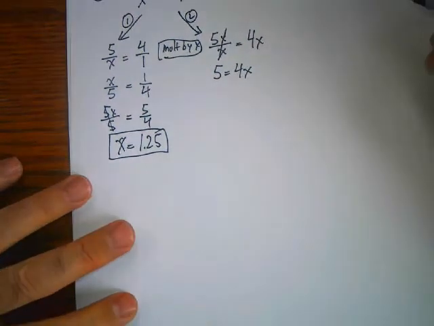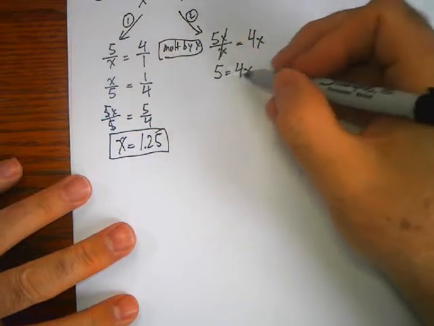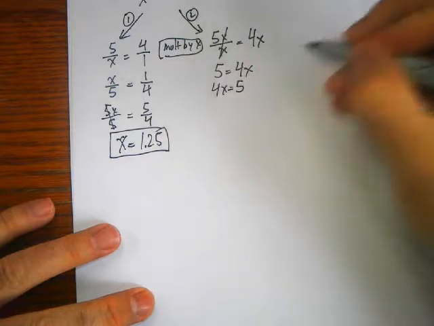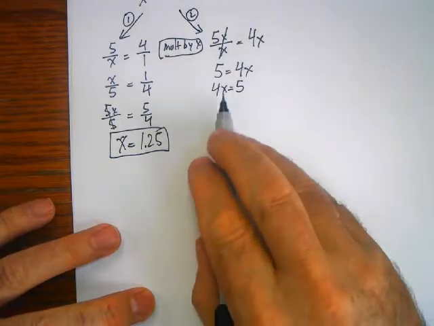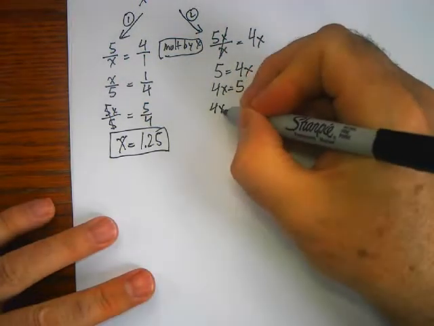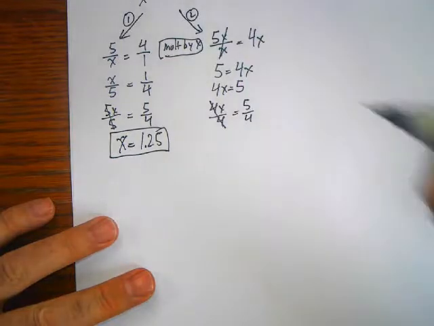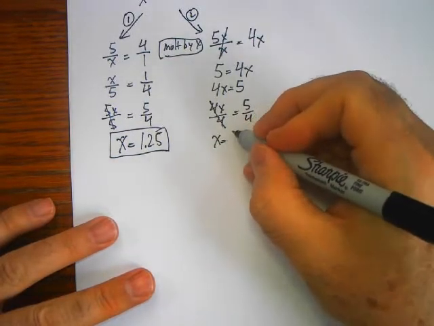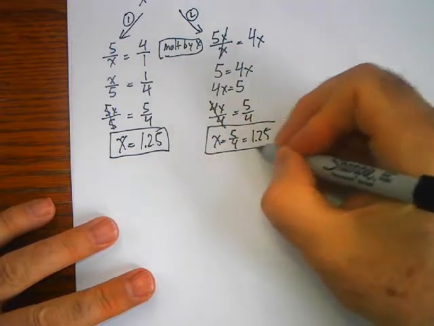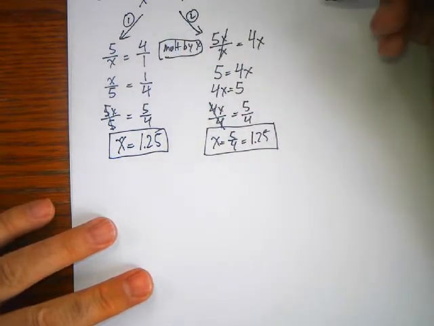Now, if you're like me, you'd like to have the x's on the left side, so you can easily just switch the two sides if it makes you more comfortable. And then you can say, well, now we're at the division step, we're just going to divide both sides by 4. And when I do that, the 4's cancel out and you get x equals 5/4, which is 1.25 again. So you can see you get the same answer, two different strategies. Whichever strategy you like best is fine.